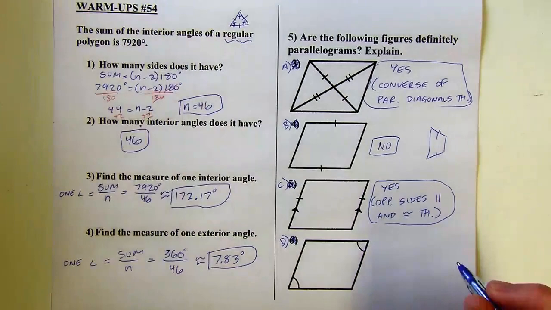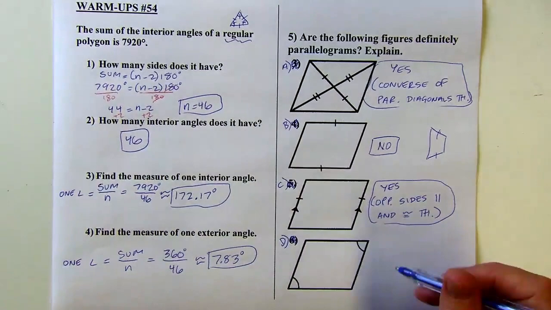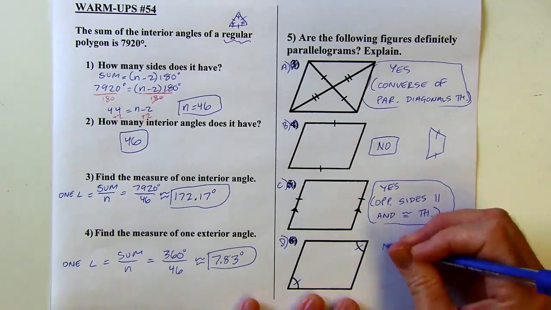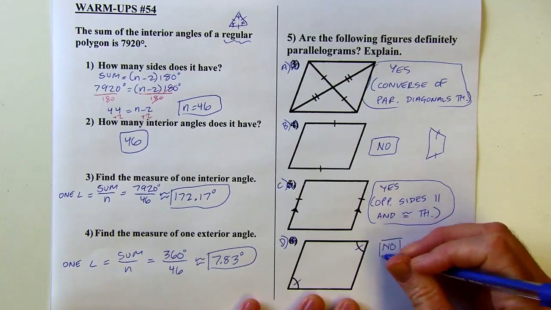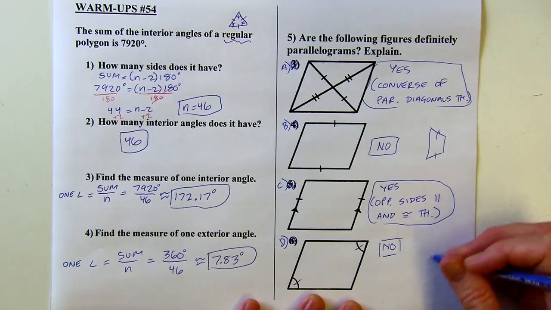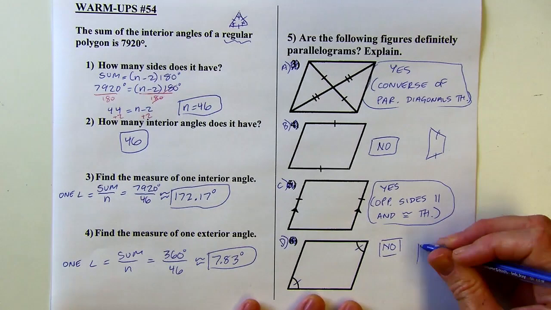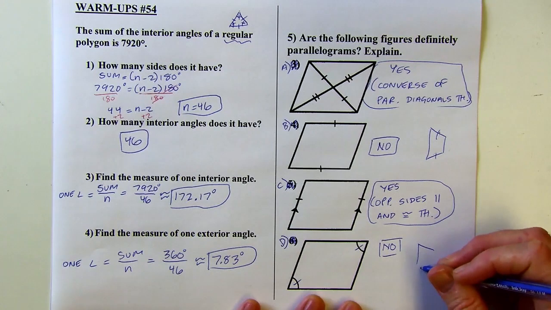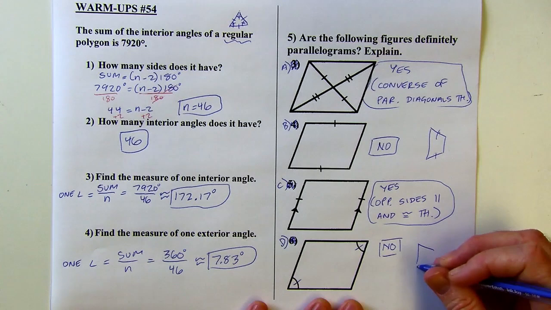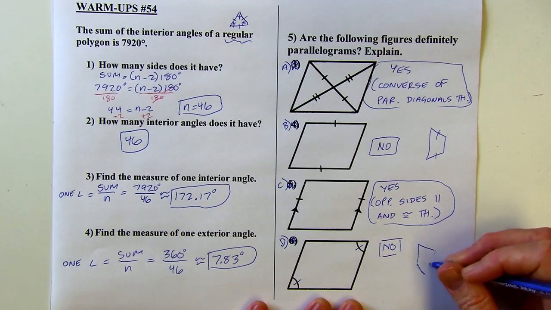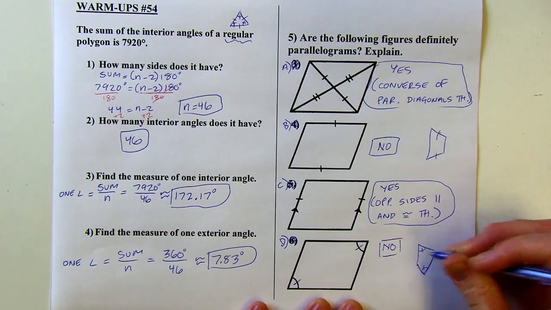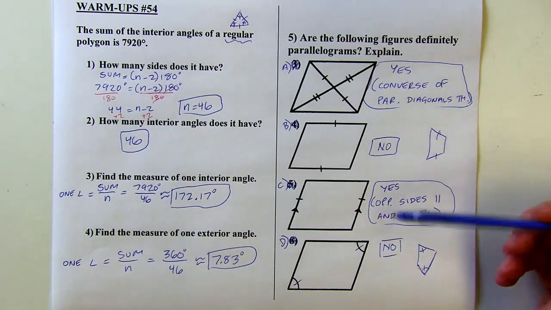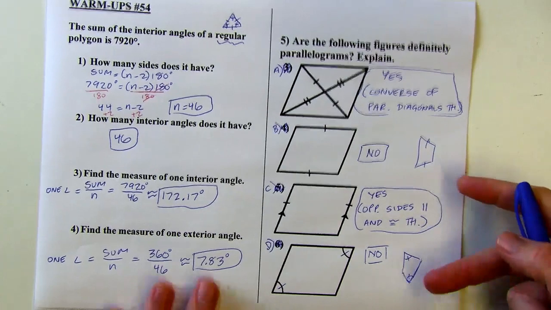And then the last one, I've got a pair of opposite angles that is congruent, but that's not enough. I'll try to show you with a sketch. So let's say I could have these two angles be congruent, but obviously it's not a parallelogram, right? Those theorems don't work with B or D.